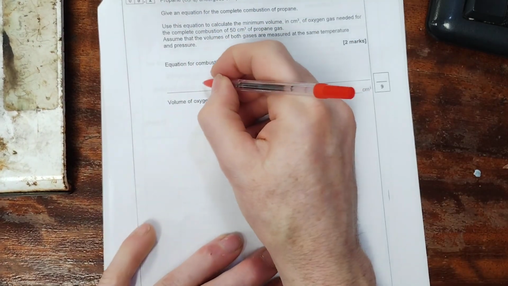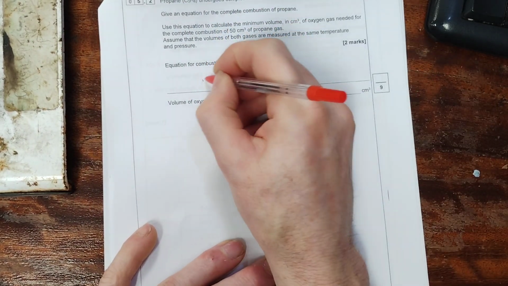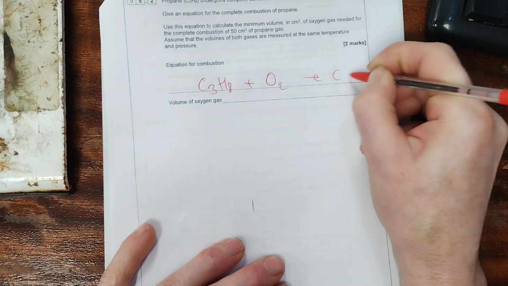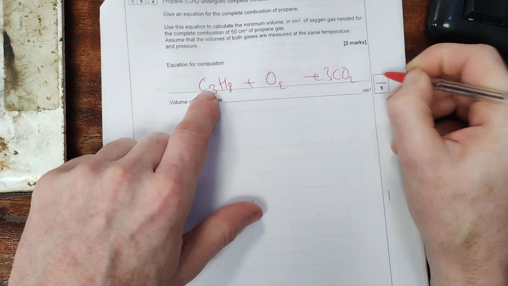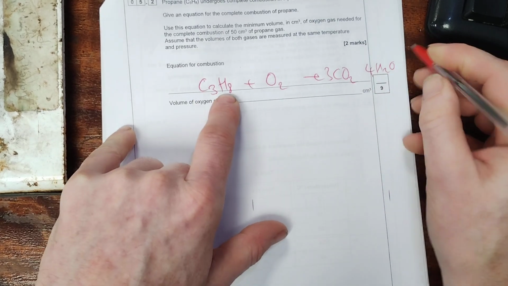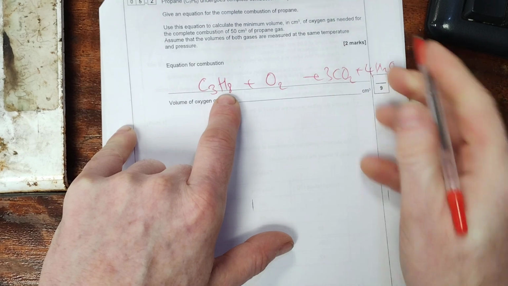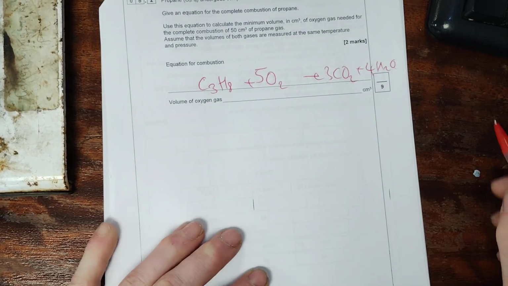Propane undergoes complete combustion. Give an equation for the complete combustion of propane, C3H8. You're going to react it with oxygen. You're going to make 3 CO2s because there's 3 carbons. You're going to make 4 H2Os because there's 8 hydrogens. Now I've got to balance my oxygens. 6, 7, 8, 9, 10, so 5 O2s.